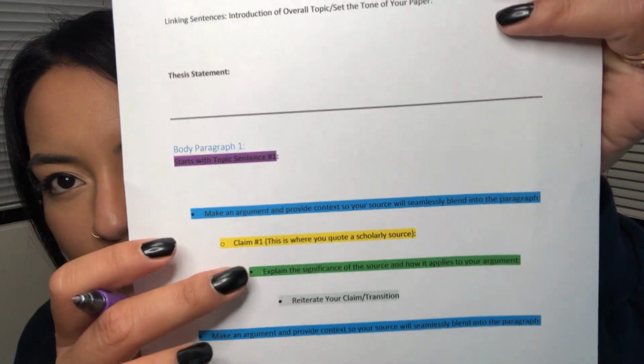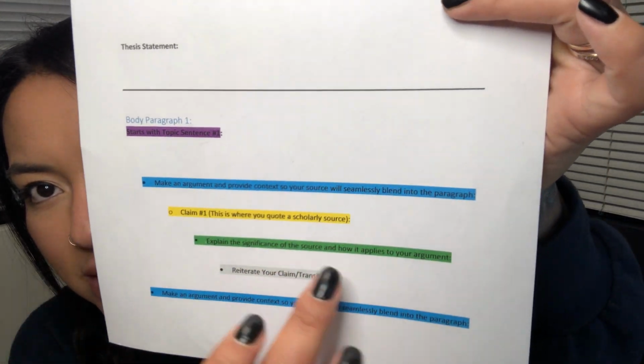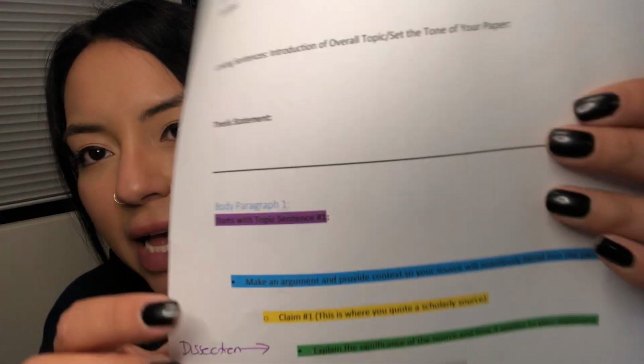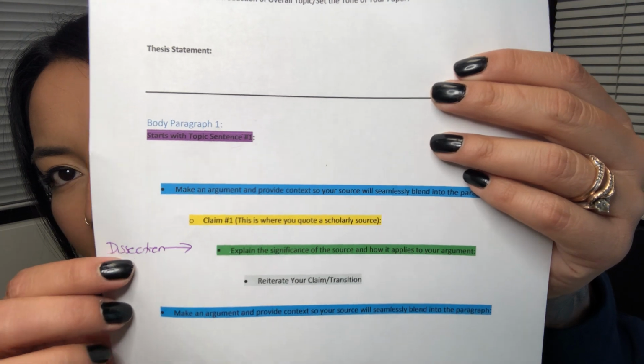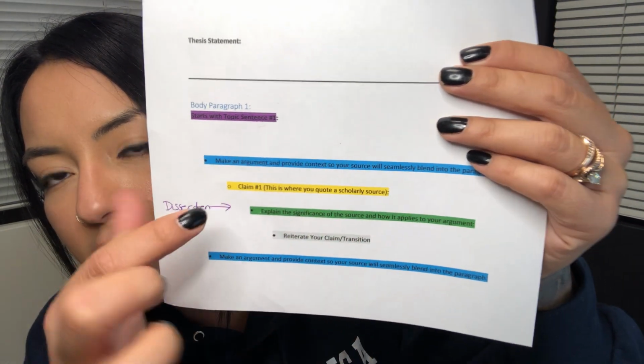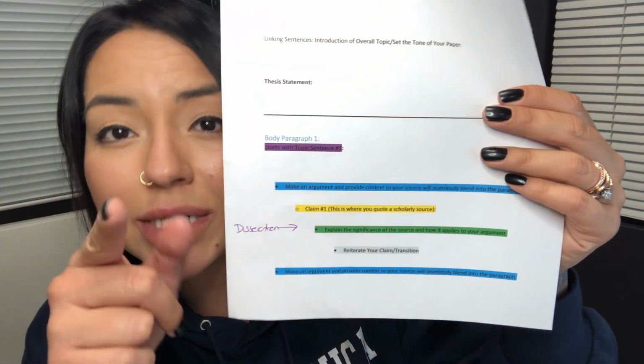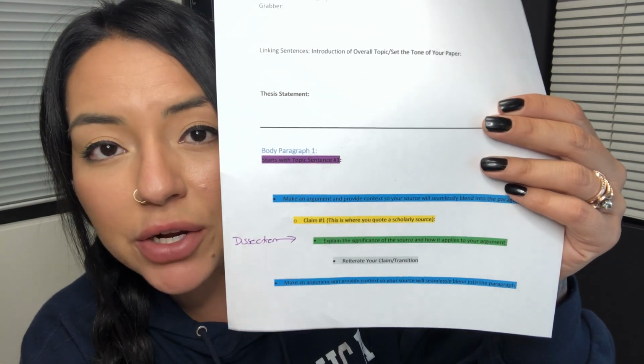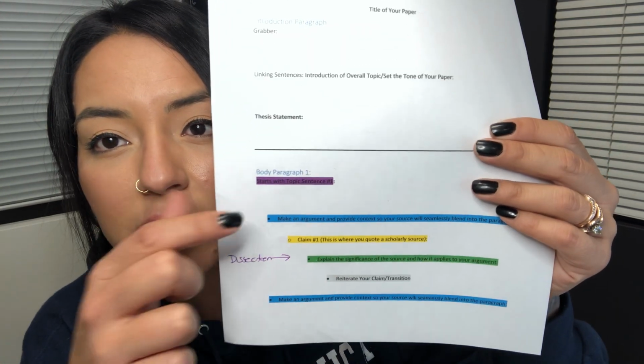That's how that works. Now, right under the claim, you have this green section here, which reads, explain the significance of the source and how it applies to your argument, okay? The other way that I like to look at this, and I'm writing here in purple, is to look at it as a dissection, okay? So this green part here is going to be your dissection as the reader, or as the writer, as the person doing the analysis of the argument.